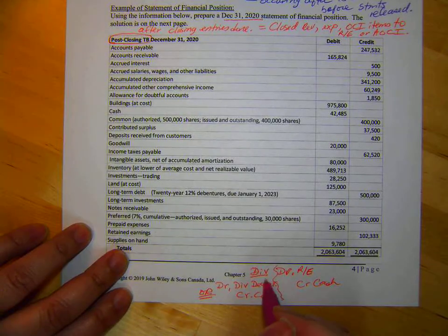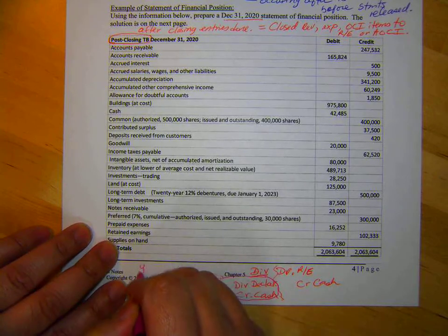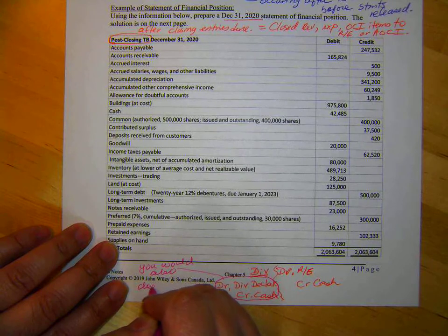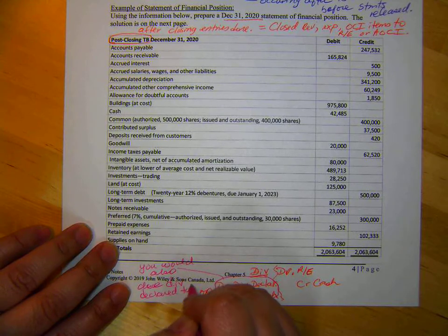If you do this second one, you would also close dividends declared to retained earnings.